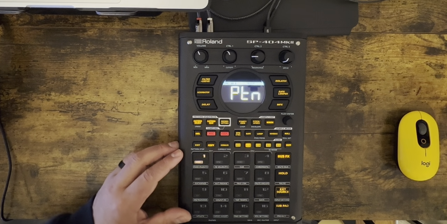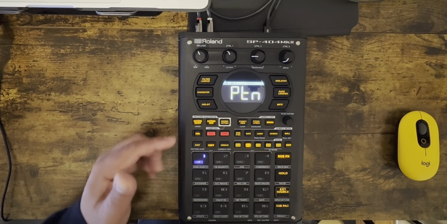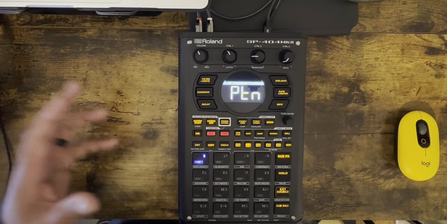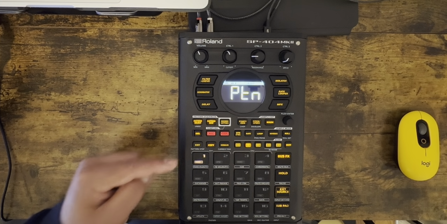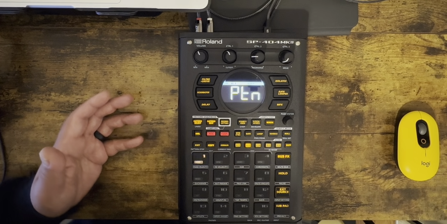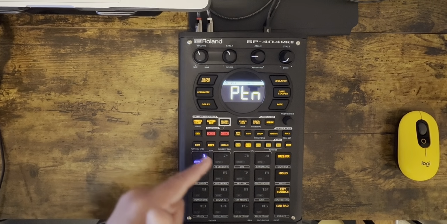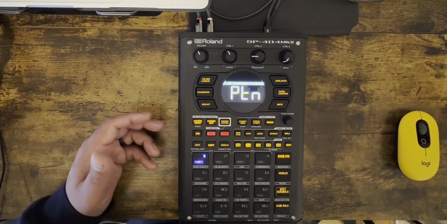So for somebody that's new to the SP, let me explain it to you this way. There's creating a sample, or chopping a sample, or however you want to do it. That's the main thing that you do that's not in the sequencer. When you get to the sequencer, you're literally just sequencing the parts you've already made. That's how it works, okay? Then there's a song mode where you put all these parts together and then you build the song out. That's one way of doing it, right?